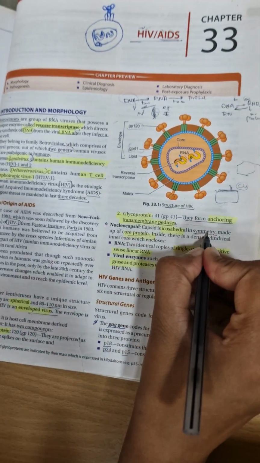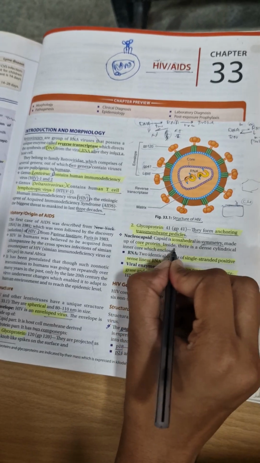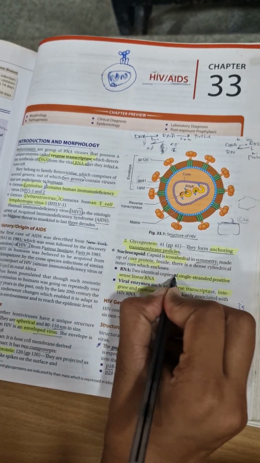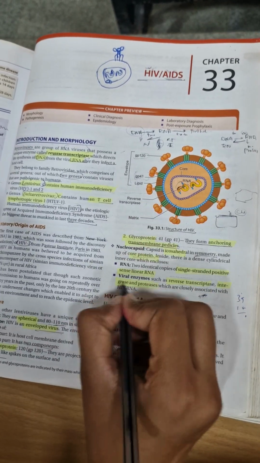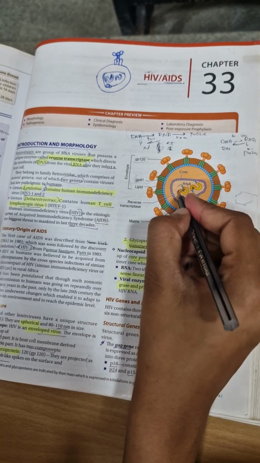Nucleocapsid. The capsid is icosahedral in symmetry and is made up of core protein. Inside the core protein there is a dense cylindrical inner core, which encloses the RNA and viral enzymes like reverse transcriptase, integrase and so on. You can see the RNA.